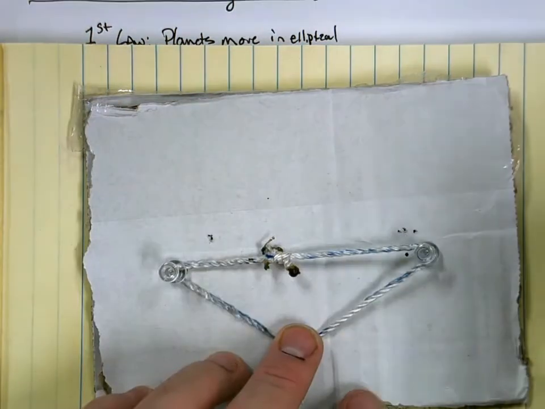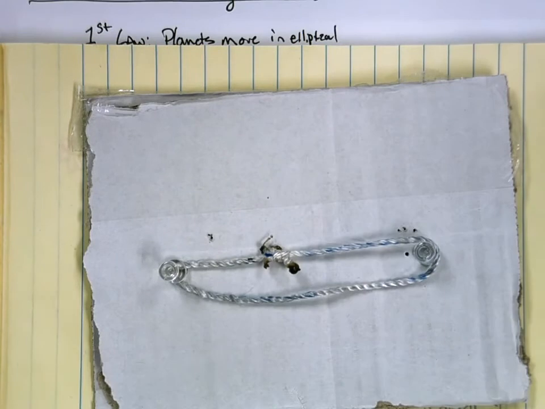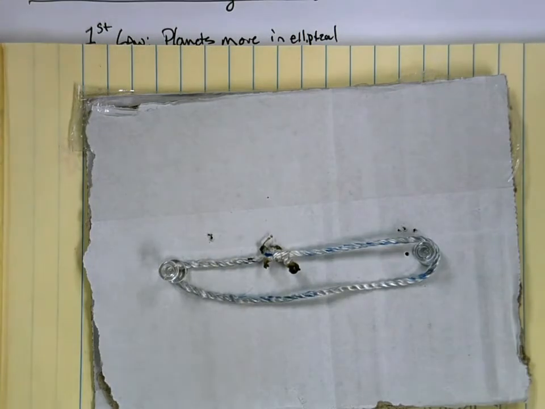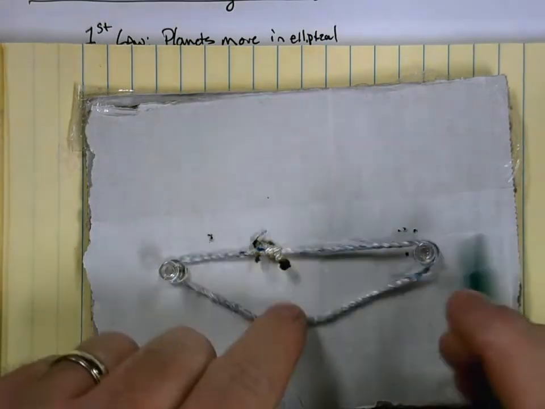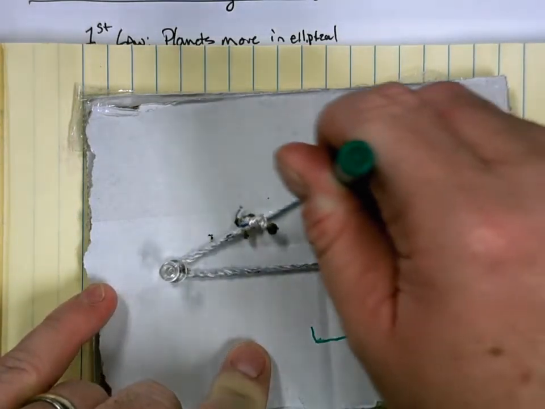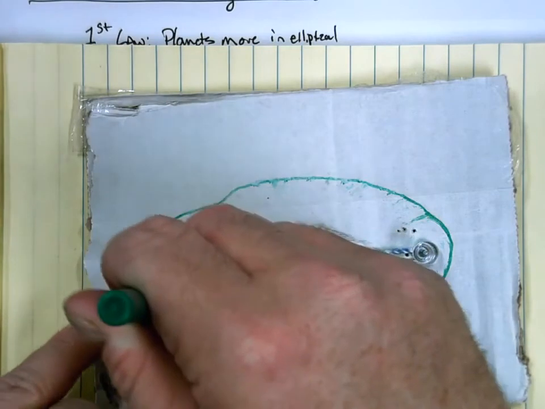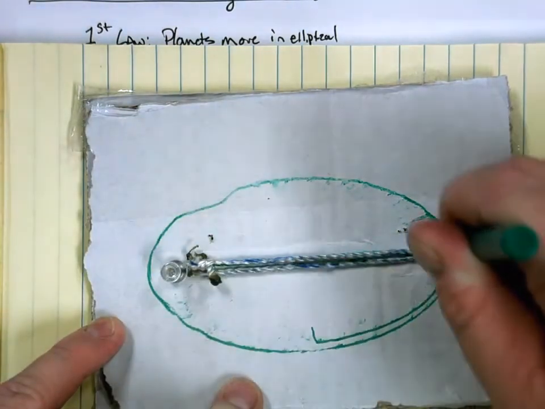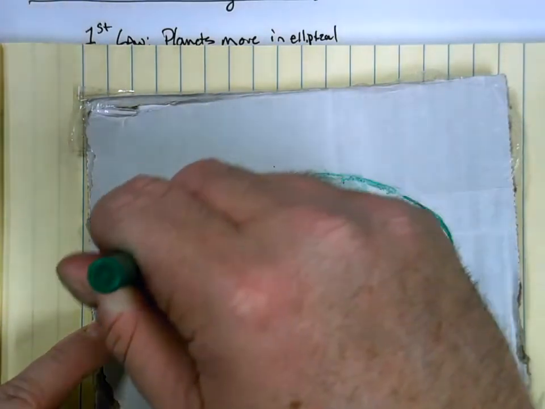Alright, so we have that, and then to make our ellipse, we stretch this out, and here's my point. And we circle it around.